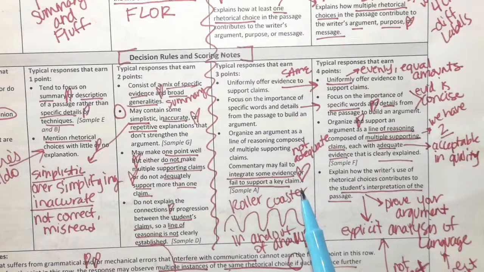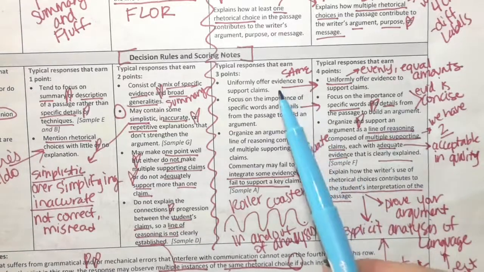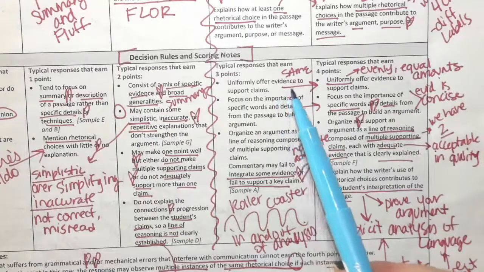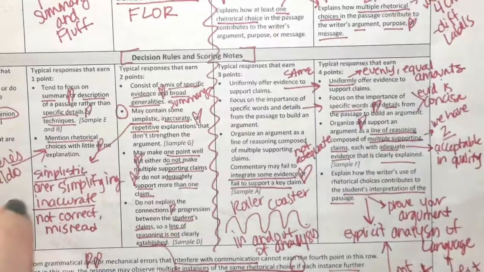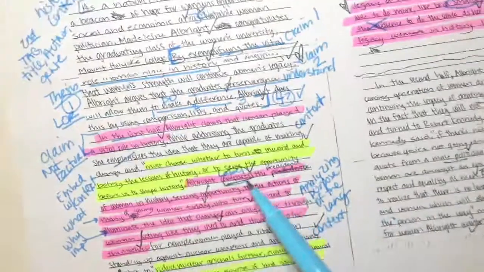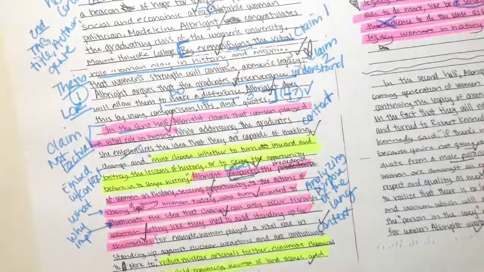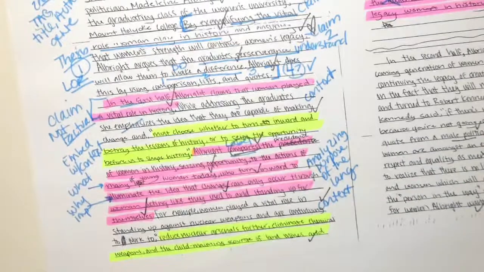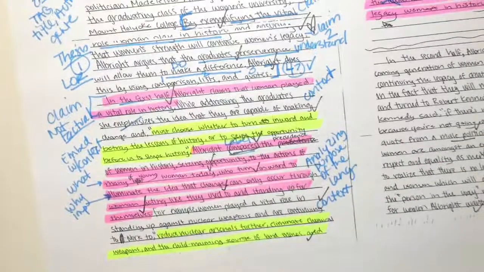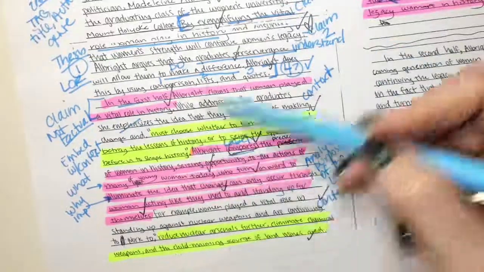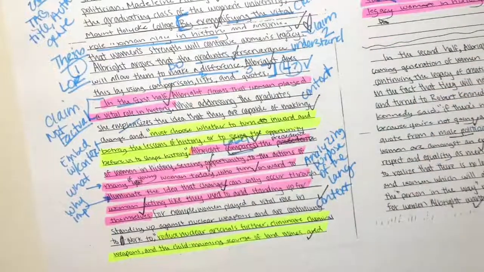The commentary down here is what is different. So, to keep it a 3 or a 4, did they uniformly offer evidence to support claims? Context, evidence, context, evidence. They did that. Did they focus on the important words and specific details from the passage? Yeah. For the most part, it's 2.5 lines, 2.5 lines. I'm not getting 6, 7, 8 lines of text.